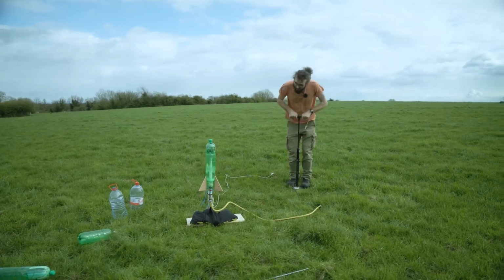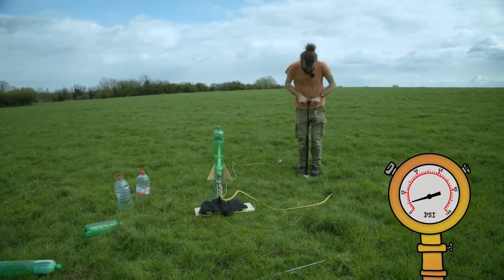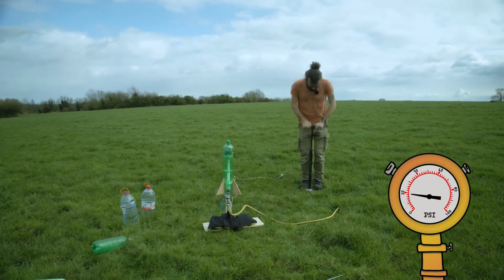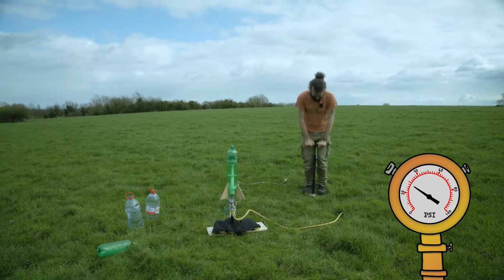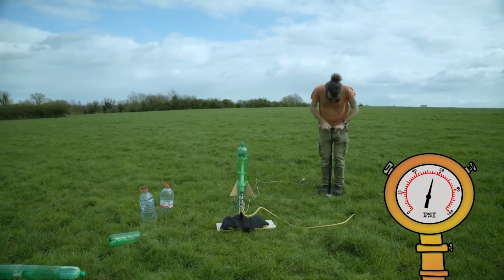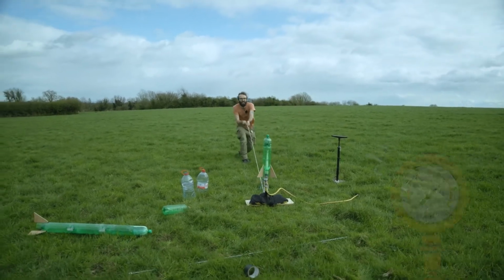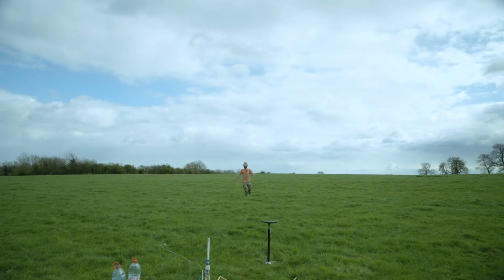So, okay, we're building up the pressure. 20 psi. 40 psi. And we're going to launch at 60 psi. Here we go. Whoa! Whoa! Oh! Boom! Ha! Woohoo!